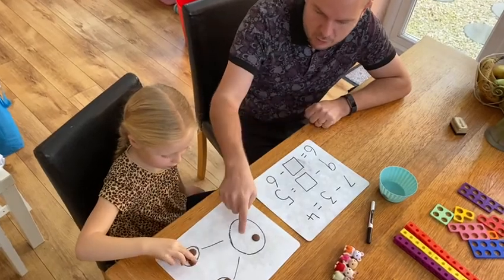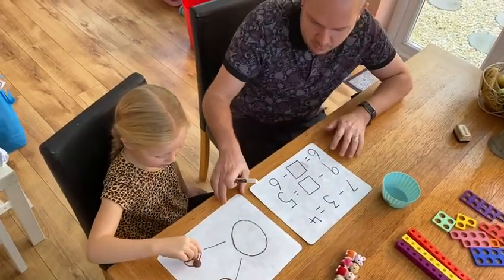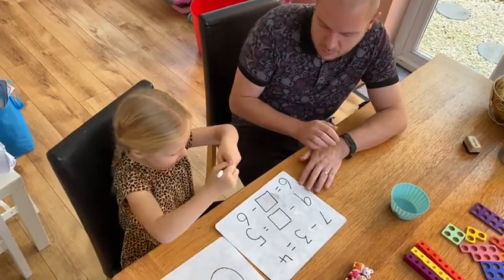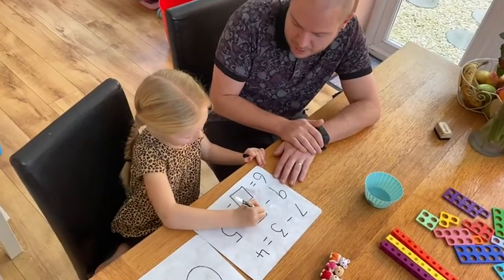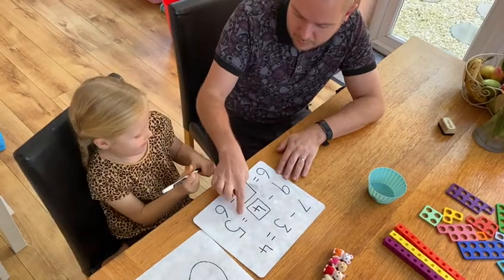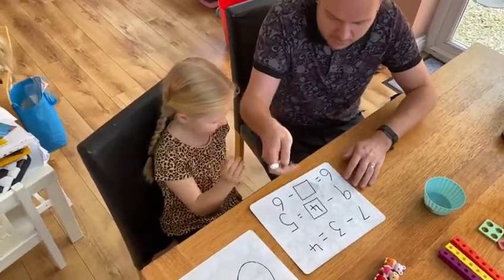Very good. Now you could go on to record the numbers in your part whole model, but what we'll do for today is we'll just go in and fill in our missing number in our number sentence. So it was 9. You said minus this time, didn't you? Minus how many? It was 4, and that was the same as 5. Very good. Wonderful.